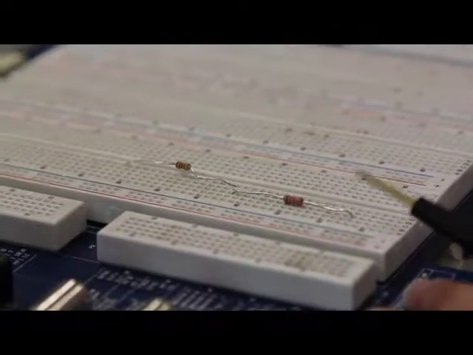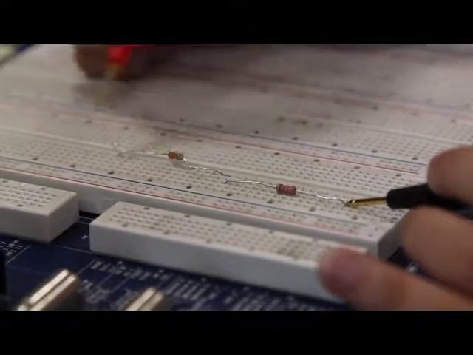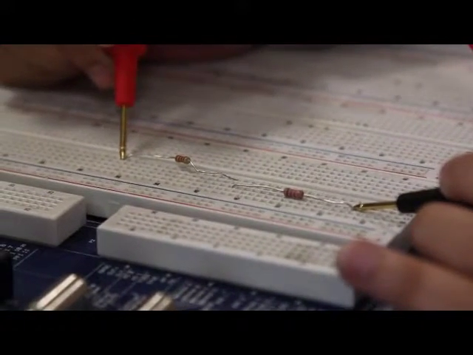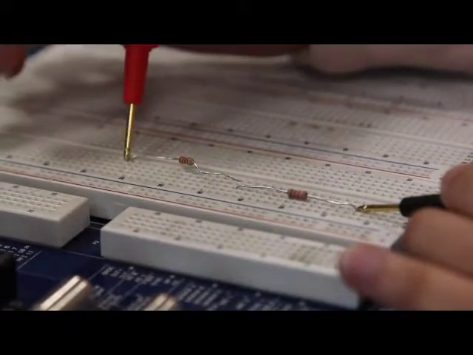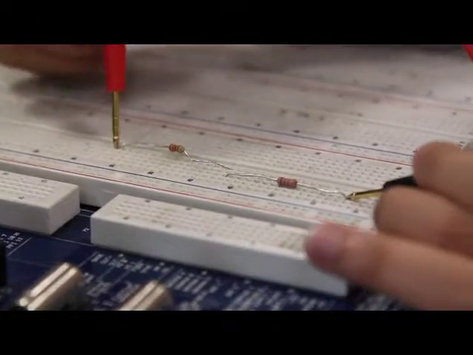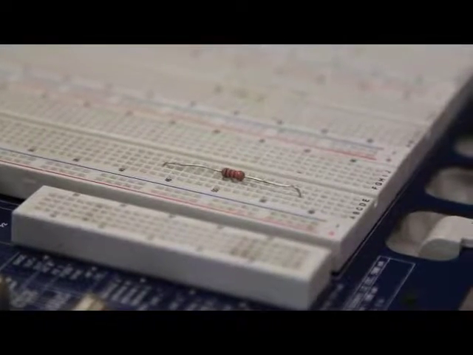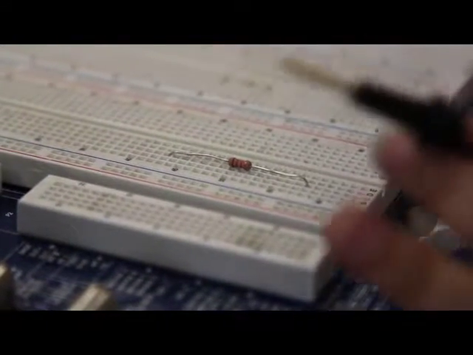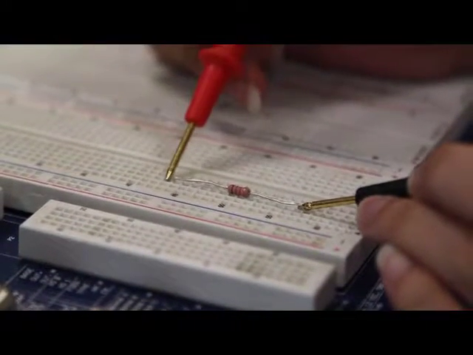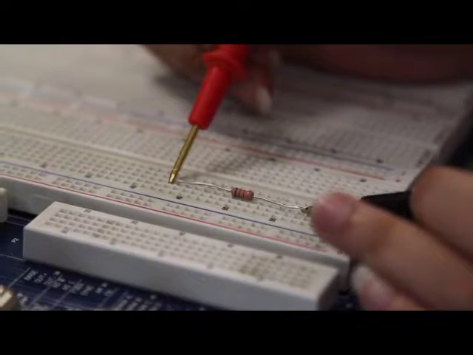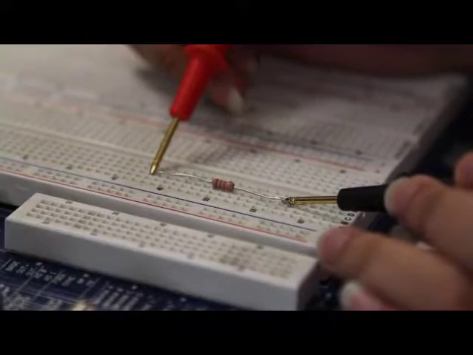To measure the resistors in series, you can just put it here and here, just like that. And to verify it, use the equation R1 plus R2. To measure the resistor using the multimeter, you can put it wherever you want, here and here. You can also measure the resistor by counting their color.